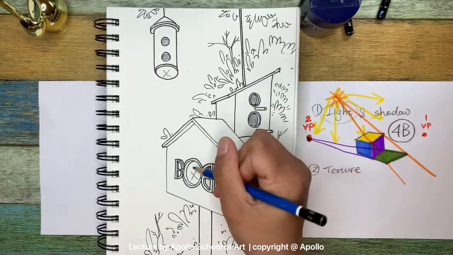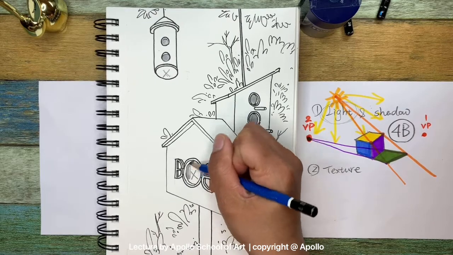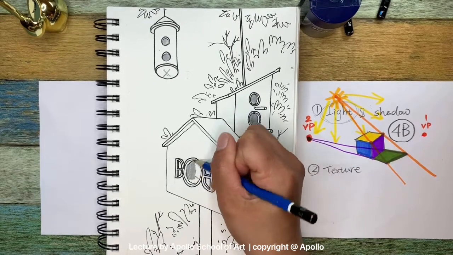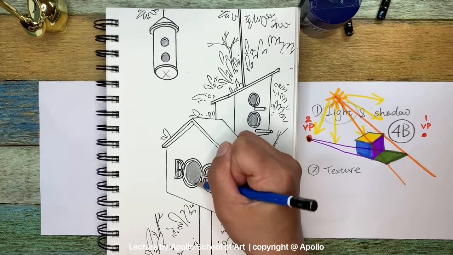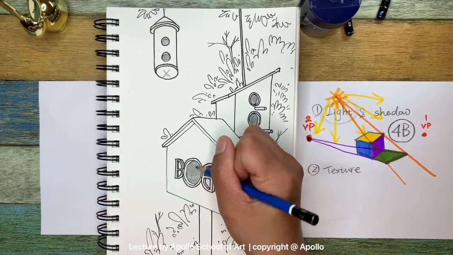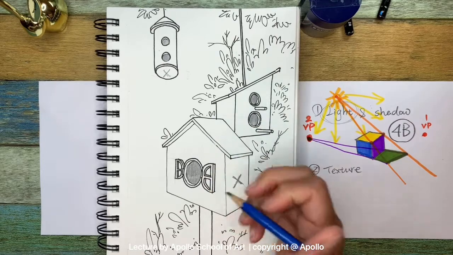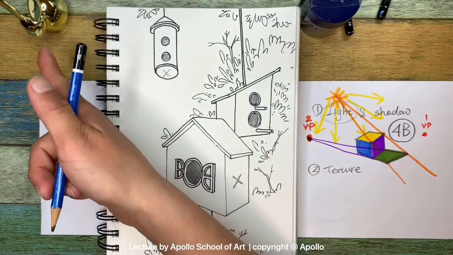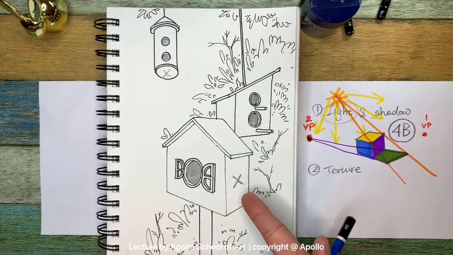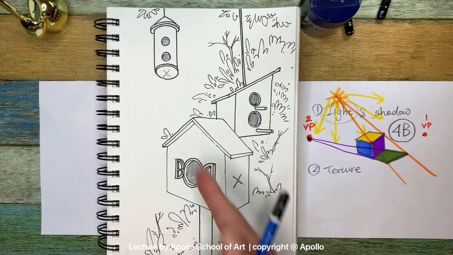Okay, so now you can begin to find your darkest color. But before that, you have to know where the light source is, because you are not going to change the place of your light source in one picture. Limit yourself to one. Where's the light coming from? Then find the darkest color.